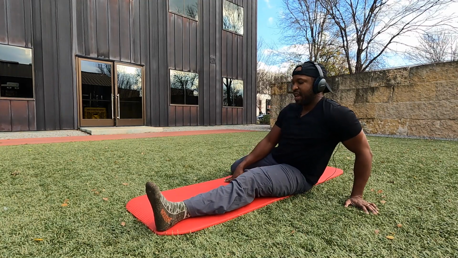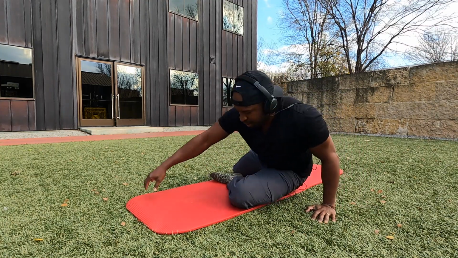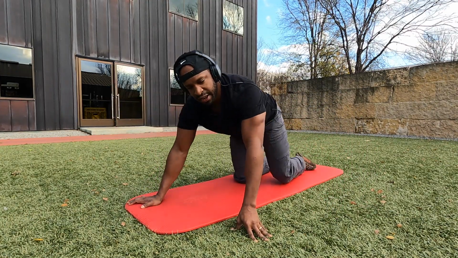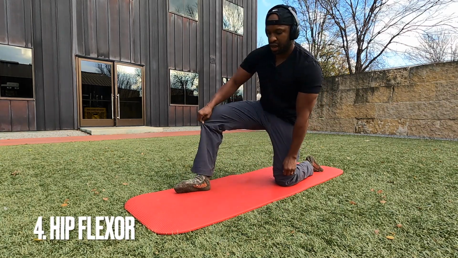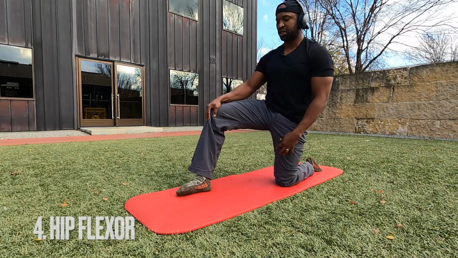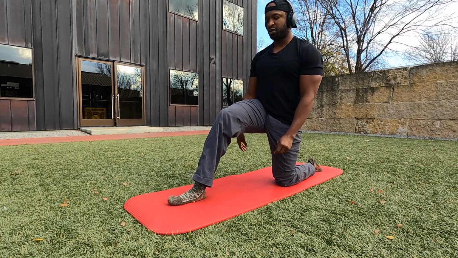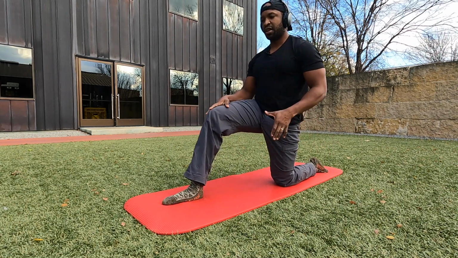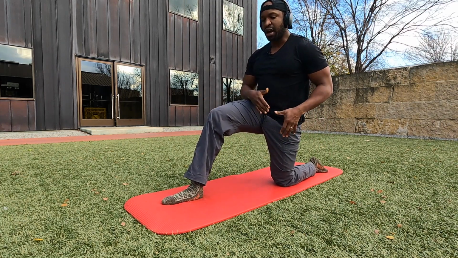Okay, and then the last, but certainly not least, is the hip flexor position. So if you're doing a hip flexor stretch, we've done this one before. I like to use this to assess, obviously, hip flexion. It's the hip flexors.